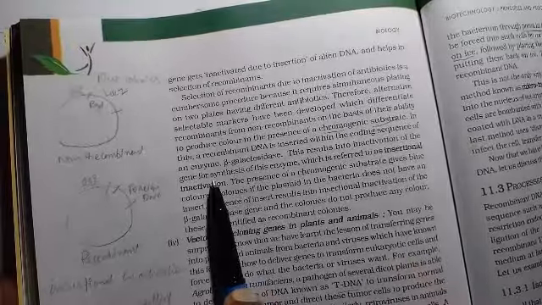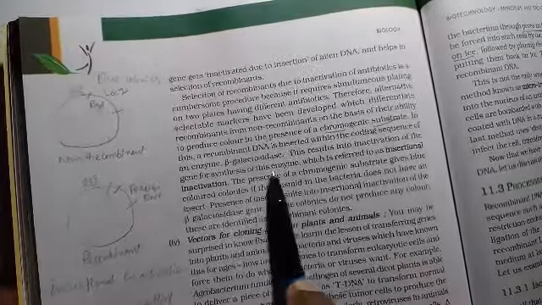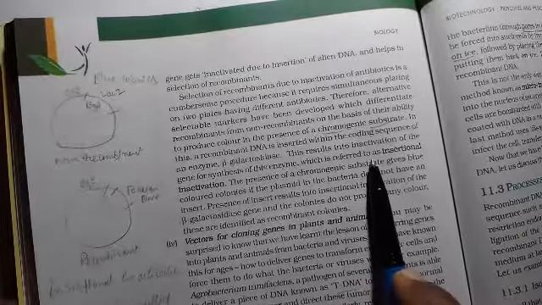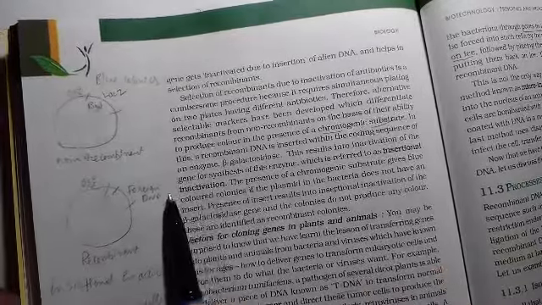Inactivation of the gene for synthesis of this enzyme is insertional inactivation.